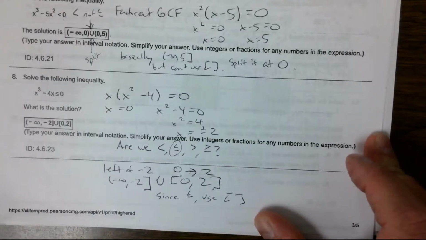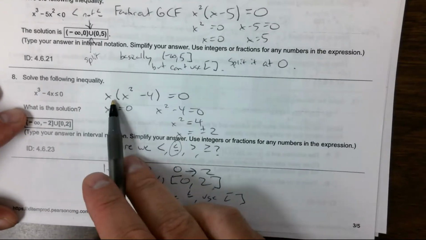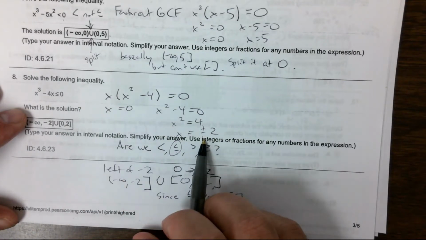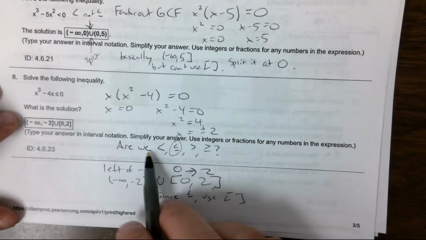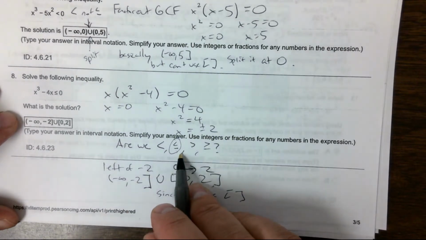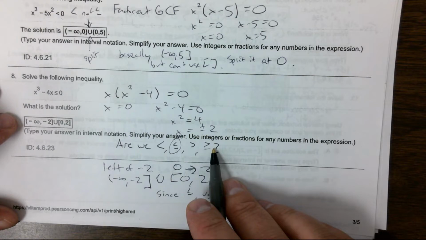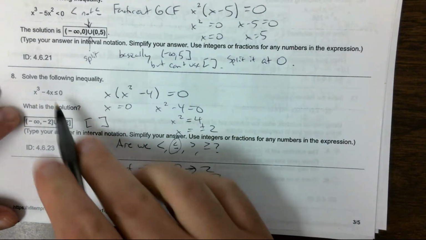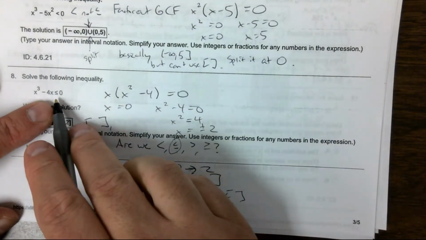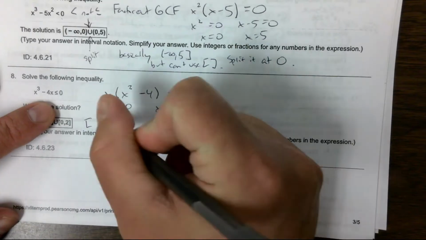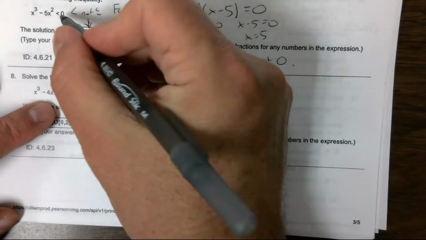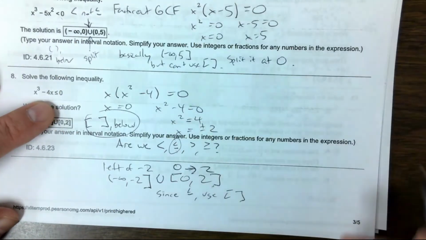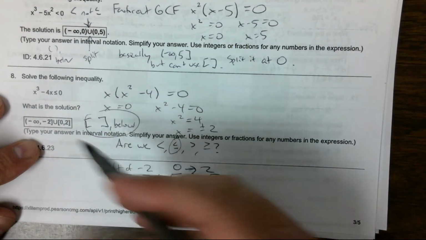Okay, and then number 8, we're factoring out an x, so we get 0. Take your square root of 4 and you get plus and minus 2. And again, ask yourself, are you less than or equal to? Are you greater than, or greater than or equal to? In other words, are you using brackets? In this case you are, and in this case it says less than 0, so you're below. Okay, this one was just parentheses and below. Then you just graph it and you get it.